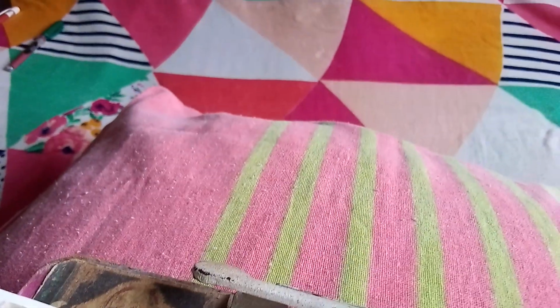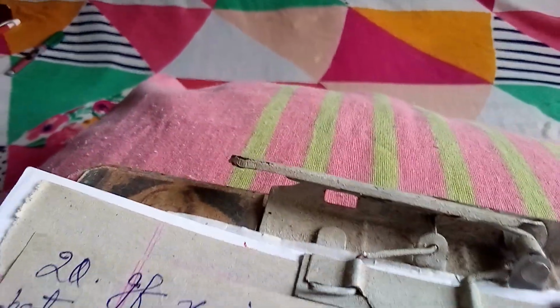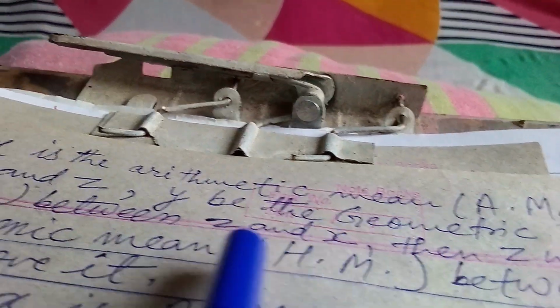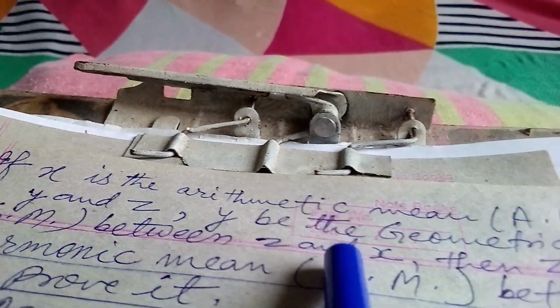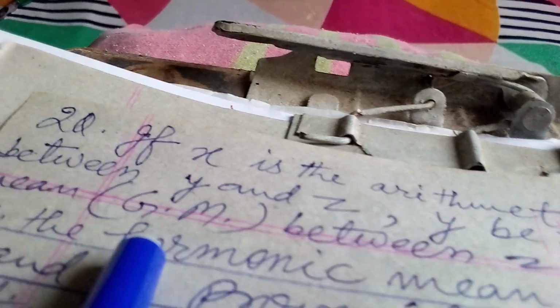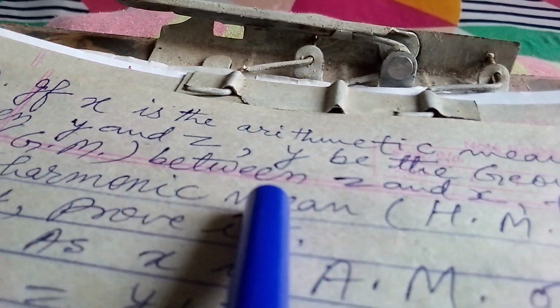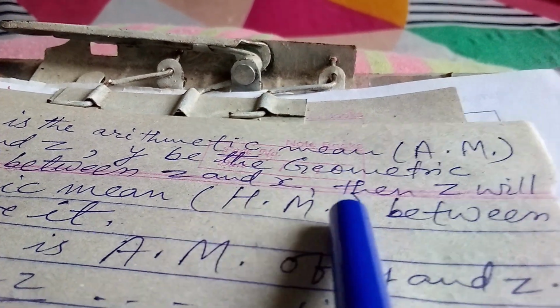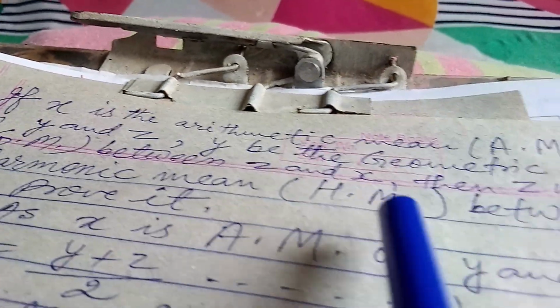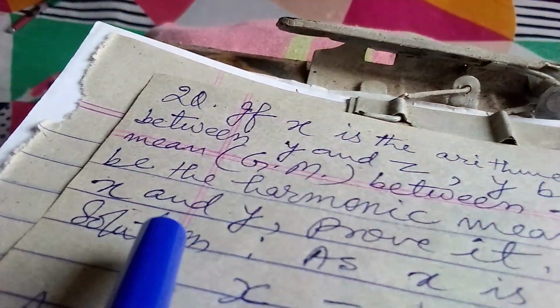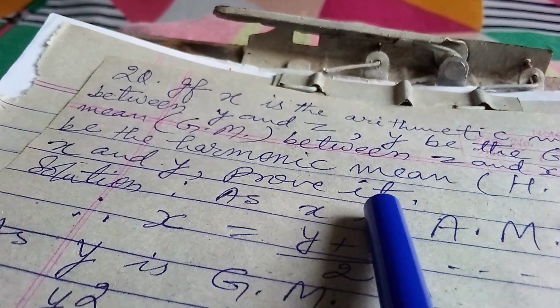Now the second question: if x is the arithmetic mean (AM) between y and z, and y is the geometric mean (GM) between z and x, then z will be the harmonic mean (HM) between x and y. We have to prove it.